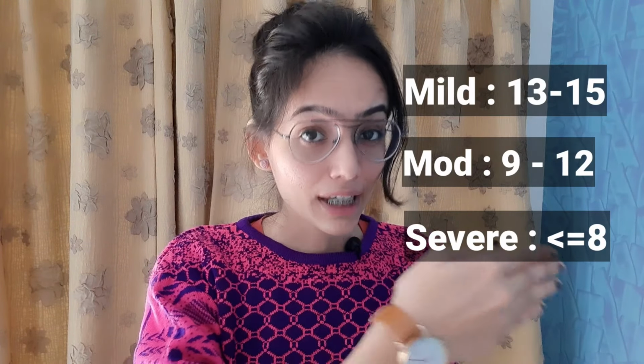On the basis of the score, you can categorize the patient into 3 categories: mild, moderate, and severe. Mild is 13 to 15. Then moderate is 9 to 12, and less than 8 goes in severe head injury. So mild head injury 13 to 15 score, moderate head injury 12 to 9 score, and less than 8 scoring is severe head injury.